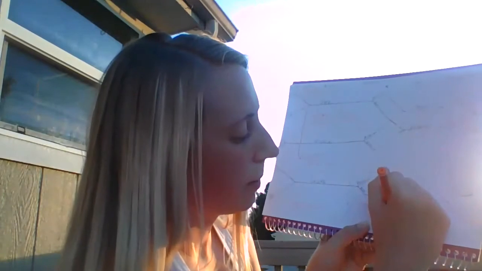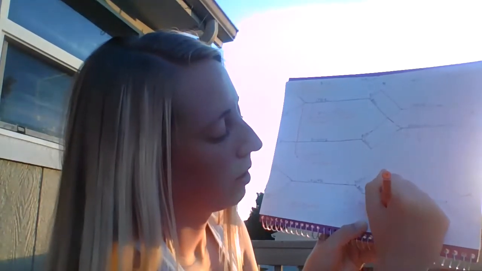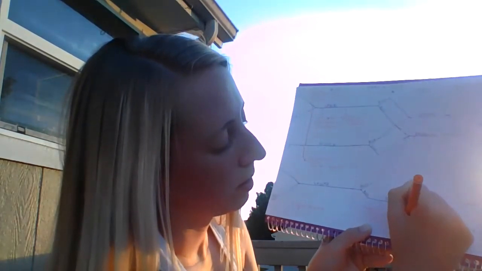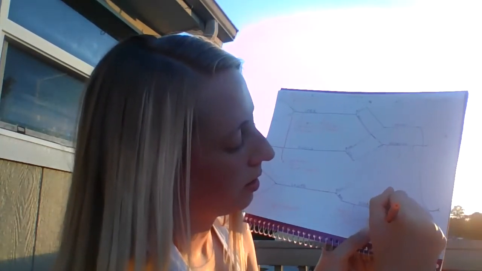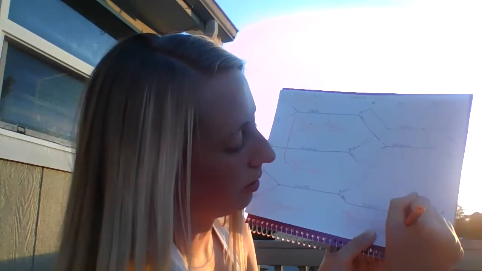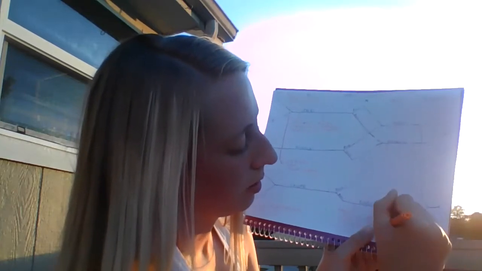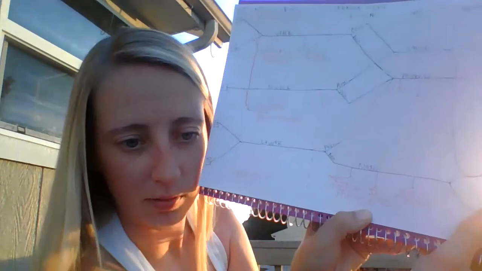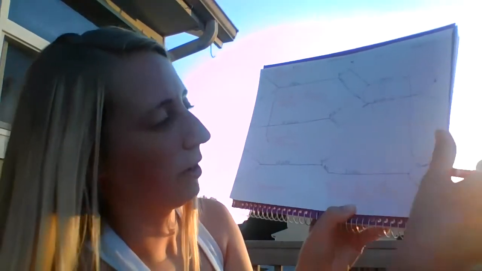So then we also have the medial brachial cutaneous nerve, and we have the medial antebrachial cutaneous nerve. Those three all come off of the medial cord.